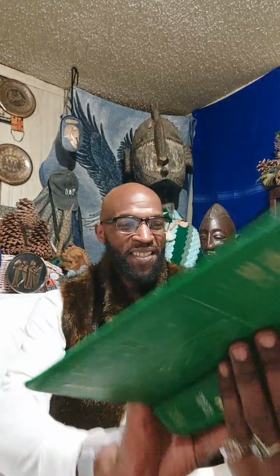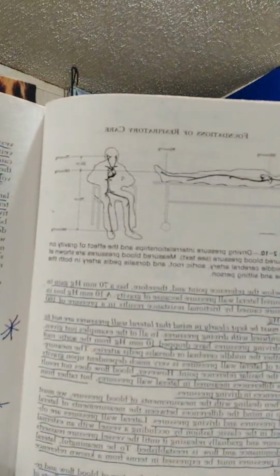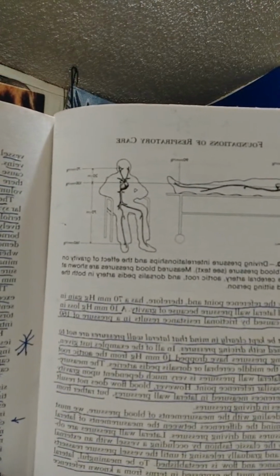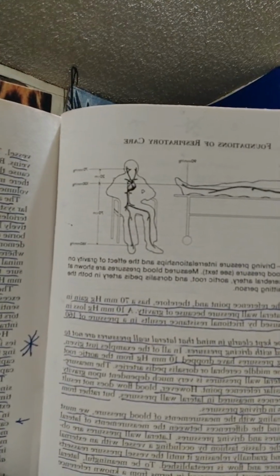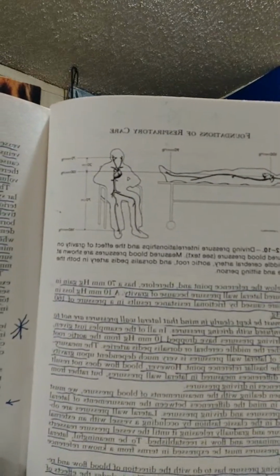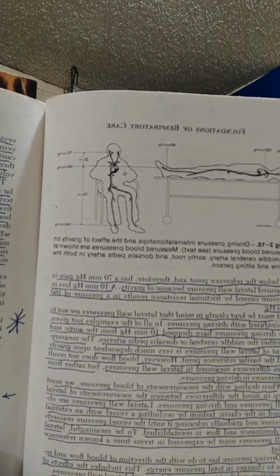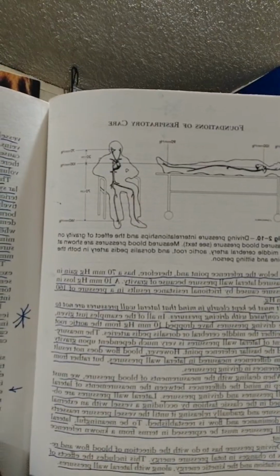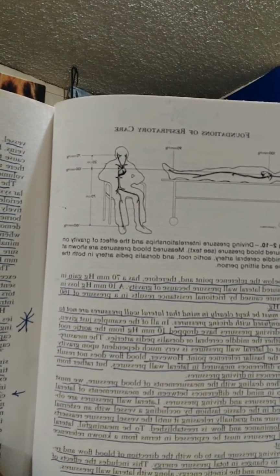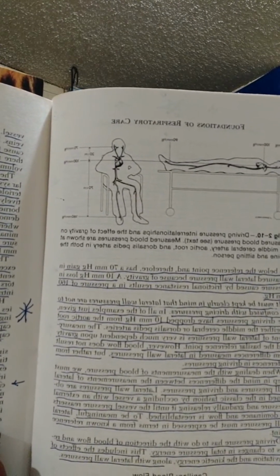So here's Figure 2-10. We're at the top of page 46 in the second chapter, Cardiovascular Anatomy and Physiology. Here you go, showing sitting and laying in a supine position. And you see how the blood pressure is working.